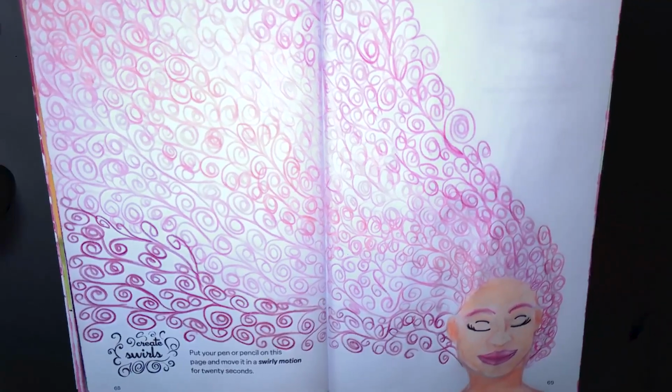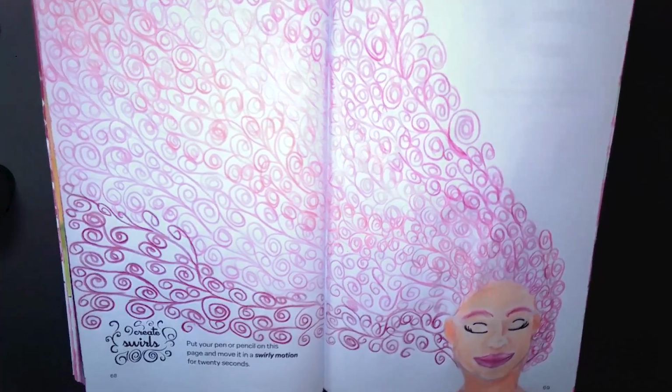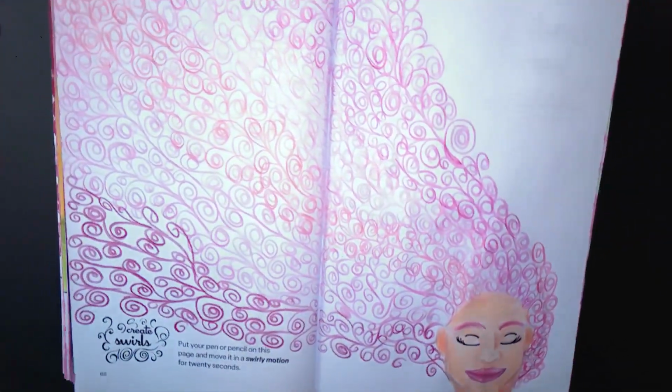So we're done with the swirly whirlies of the hair. As you can see, they're not exactly uniform, but whatever.